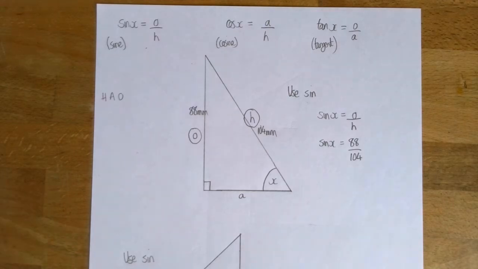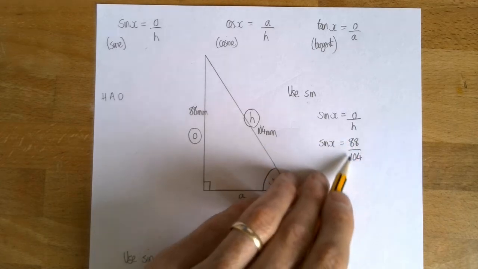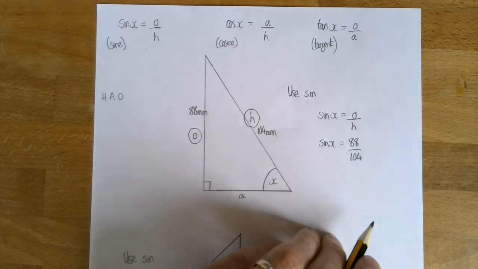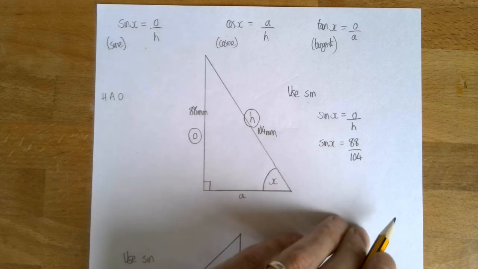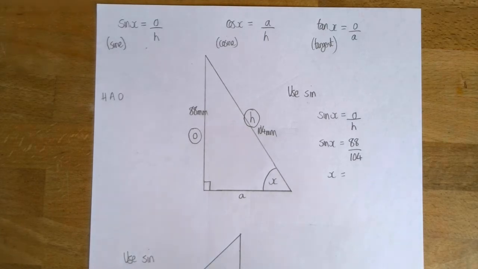And then I'm going to get my calculator to tell me what angle has this as its sine. We know that the sine of 30 degrees is a half, but I want to know what angle has 88 divided by 104 as its sine. And I'm going to show you on my big calculator, which is a bit like your scientific calculators, but also on my mobile phone calculator.